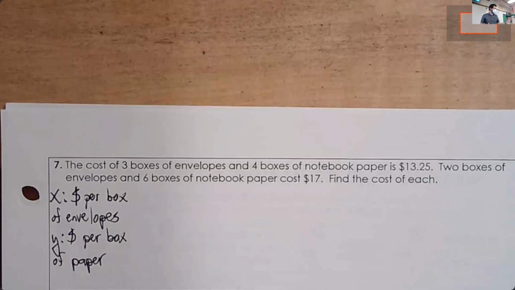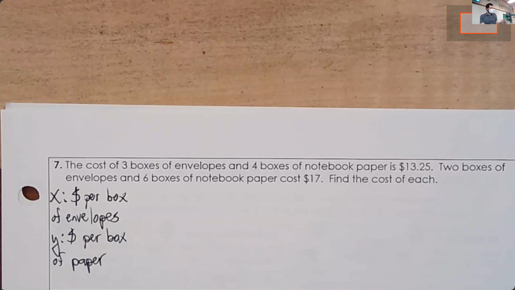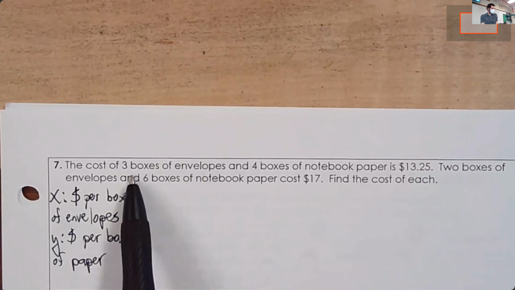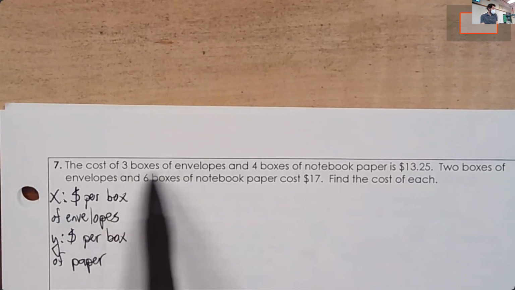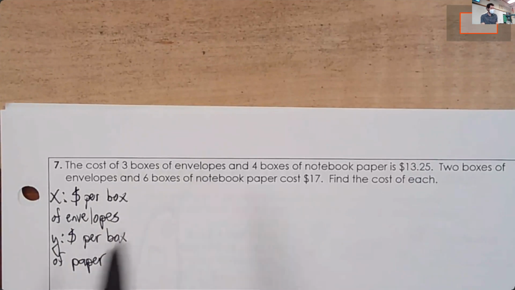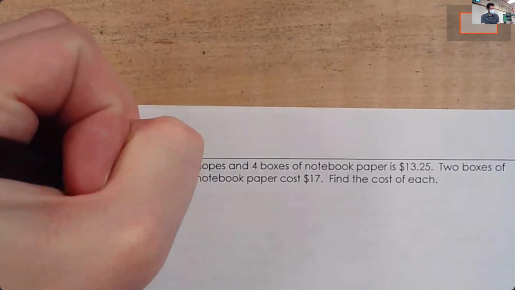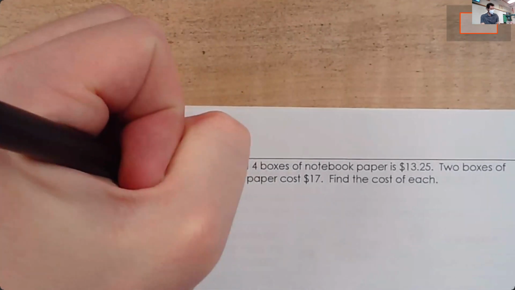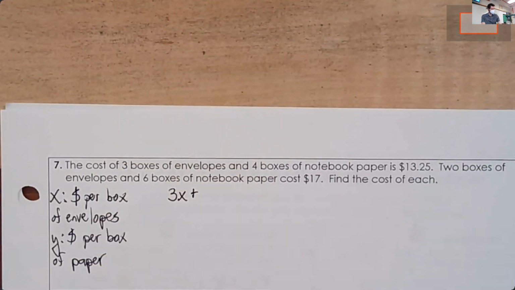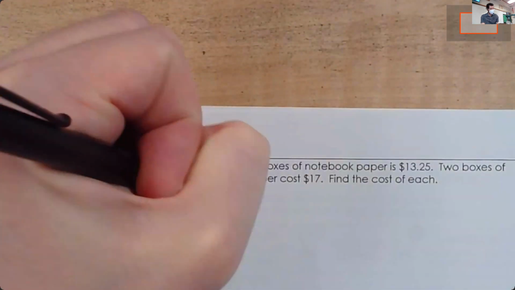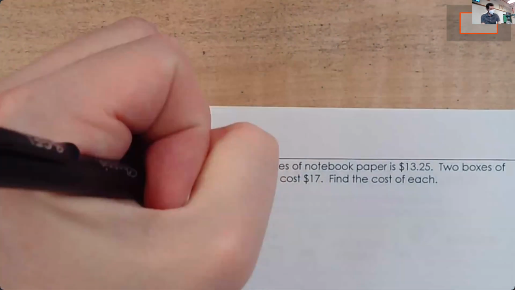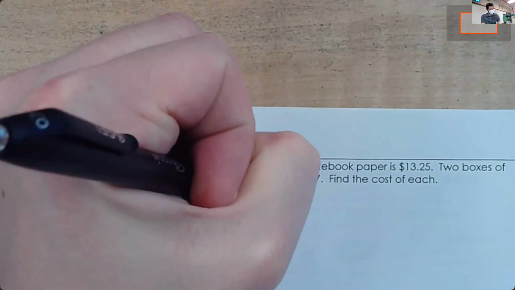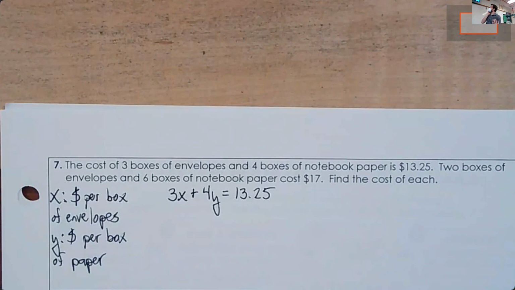So our first equation, we're going to write 2 equations next. 3 of the boxes of envelopes, that would be envelopes times 3, right? Envelope boxes times 3. So that'd be 3x. And we're adding these together, plus, and means plus, 4 boxes of notebook paper. So 4 times the other kind. So 4y equals $13.25, 13.25. I'm not going to use the dollar symbol right now. We'll add that back in at the end of the problem, but we definitely will add it back in.